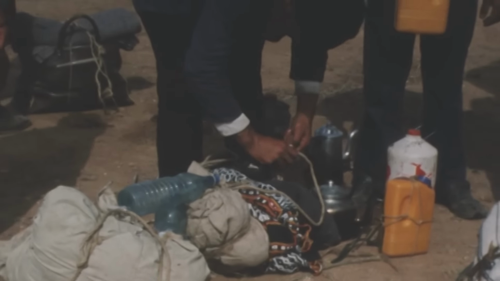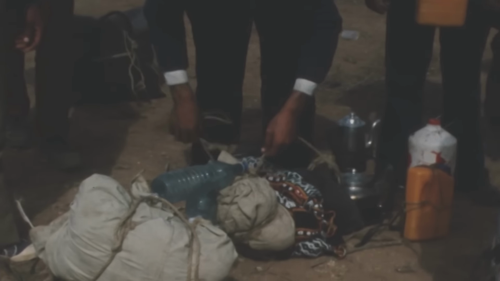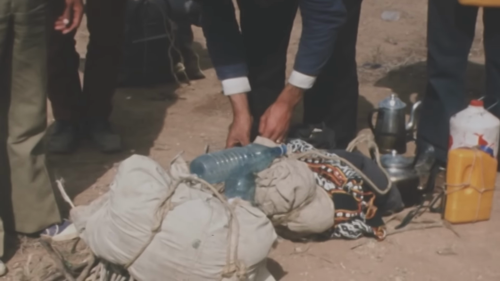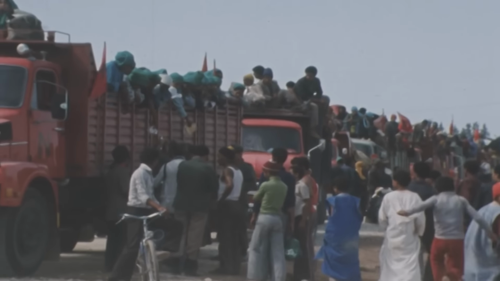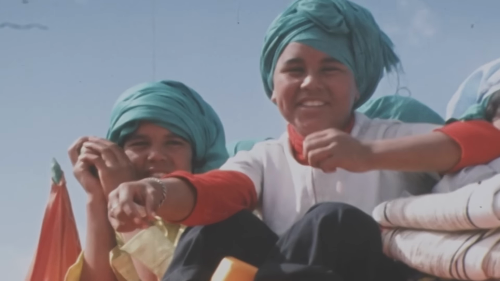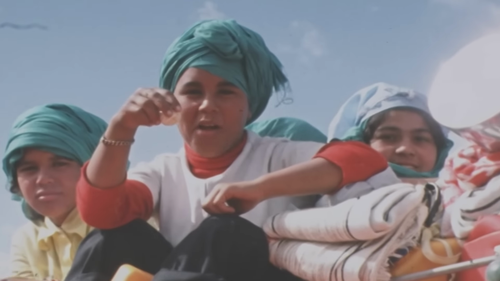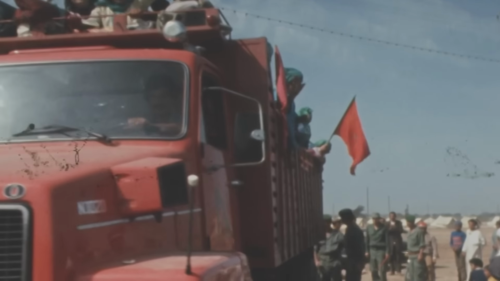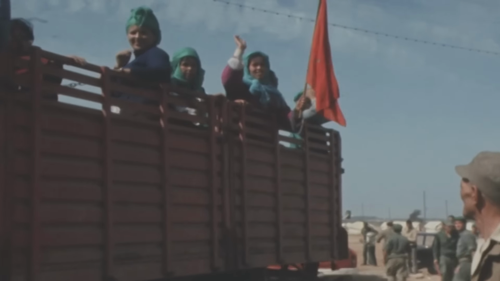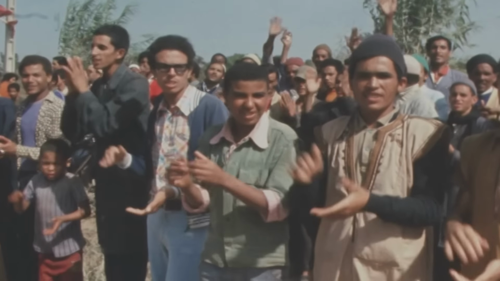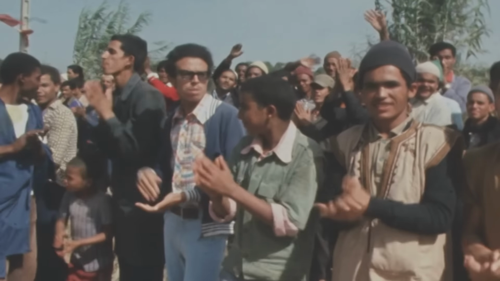In November of 1975, a massive crowd of around 350,000 unarmed Moroccan settlers who had heeded their king's call marched across the border from southern Morocco into the Spanish Sahara, during an event known as the Green March. At the time, Spain's 82-year-old longtime dictator Francisco Franco had just entered into a coma and was on his deathbed.